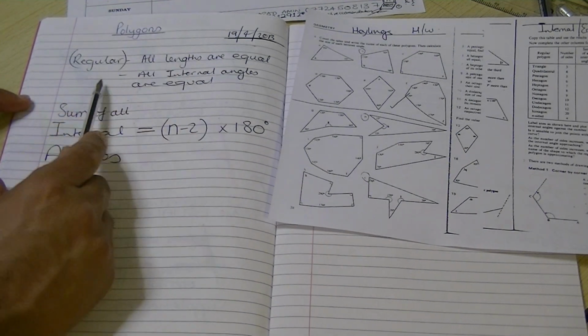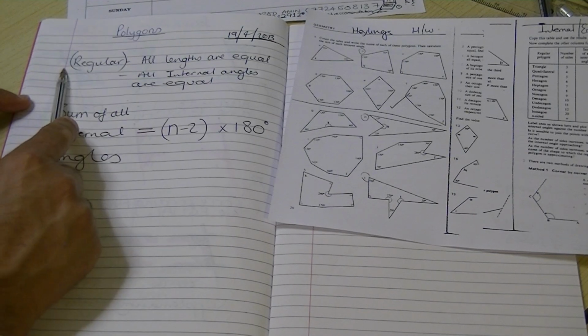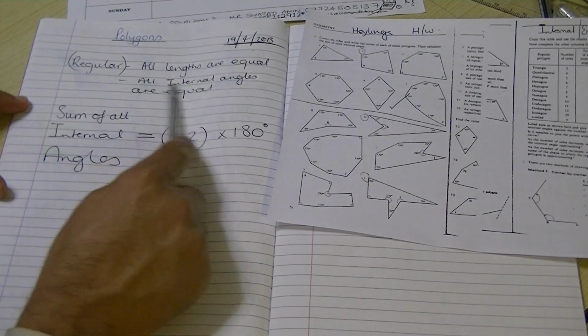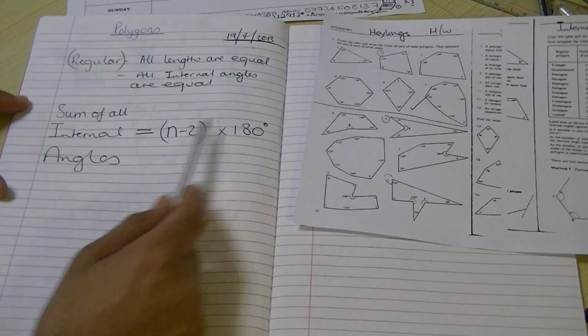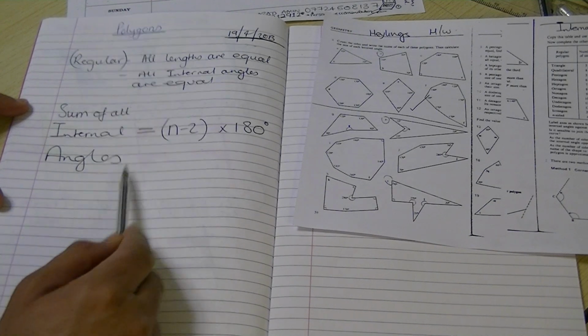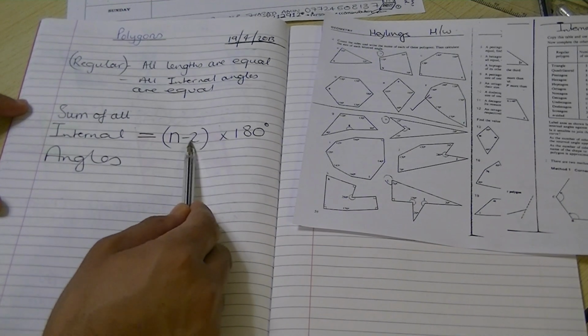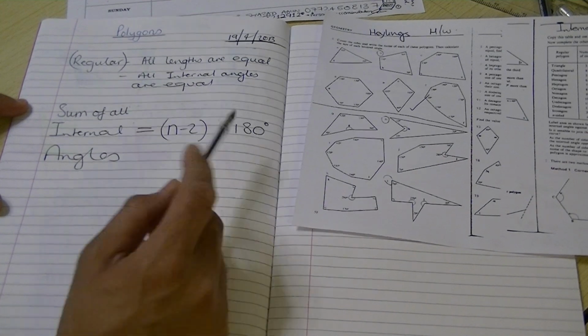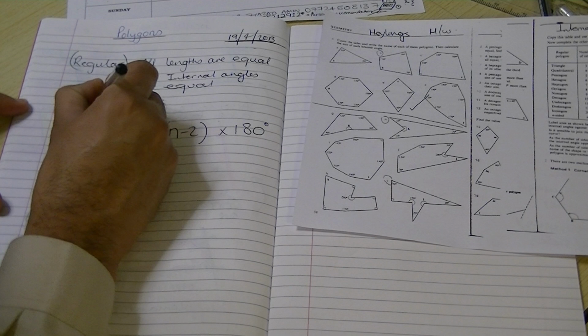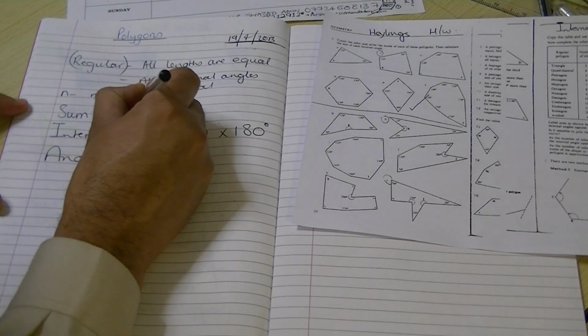When you look at polygons, we look at the word regular. Regular is when all the lengths are equal in the shape and all internal angles are equal. So let's look at our first formula for today. The sum of all internal angles is equal to the number of sides minus 2 times by 180. So let's write down here what n is. n is the number of sides.